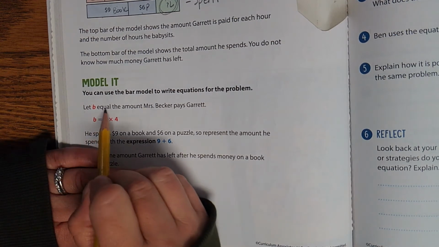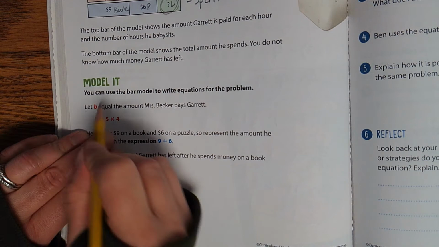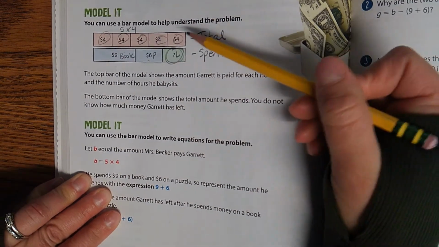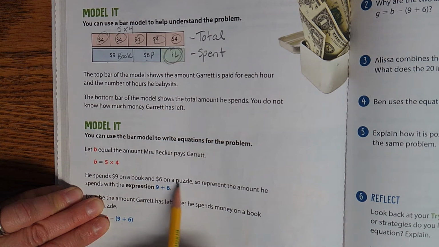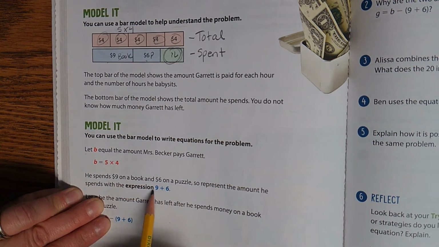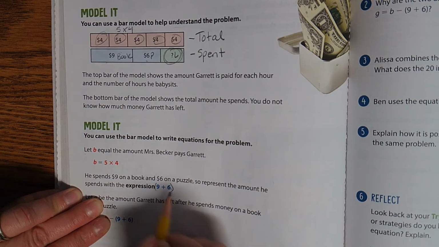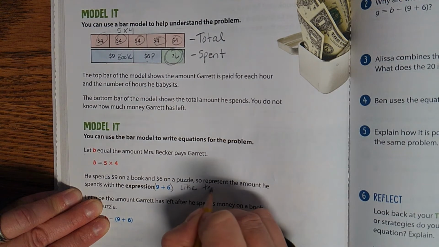Now it says, let B equal the amount Mrs. Becker pays Garrett. Okay, so 5 times 4, that's what we wrote up here too, 5 times 4. He spends $9 on a book and 6 on a puzzle. So we represent the amount he spends with the expression 9 plus 6 because we're combining the like terms.